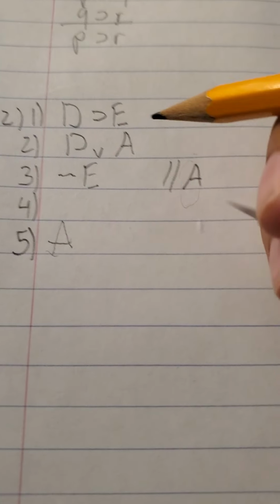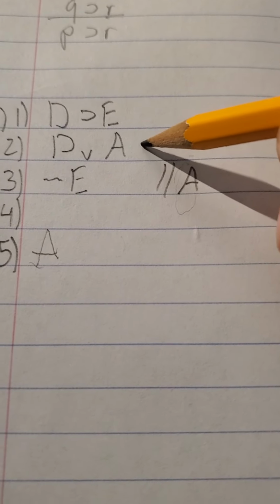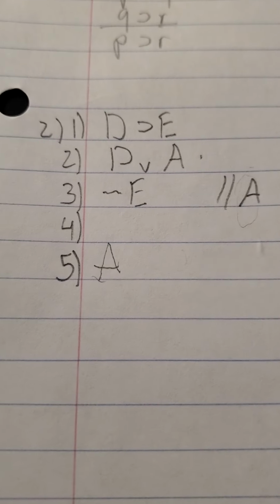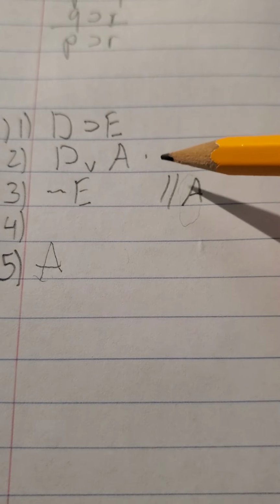Okay. So the easiest way to do this is to try to find another A in here. In question number 2, we have an A right here. So we have to prove how we got this A and get it from here.